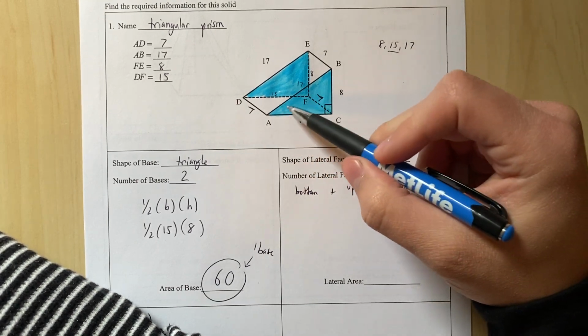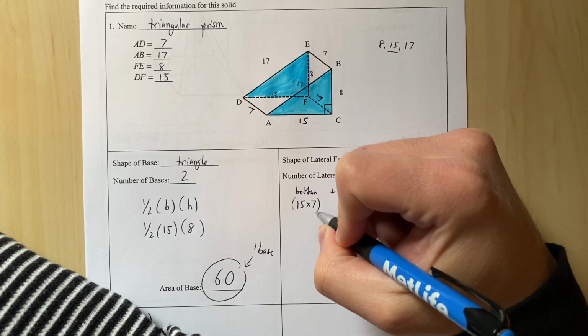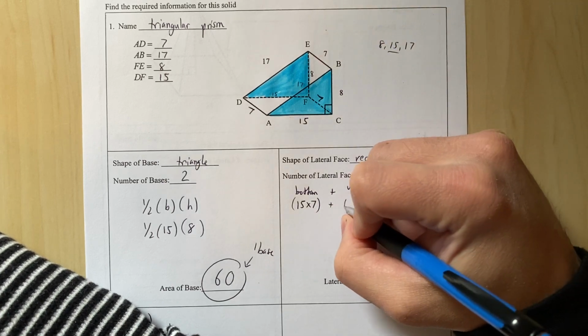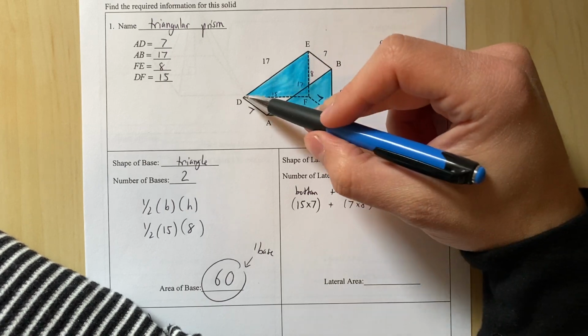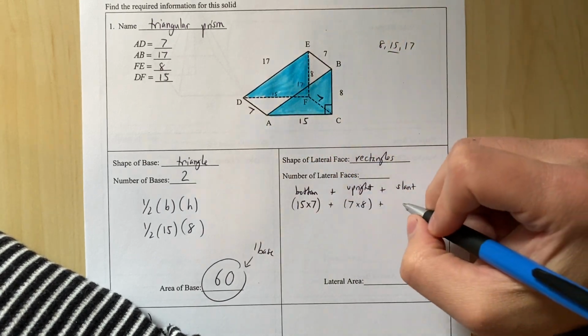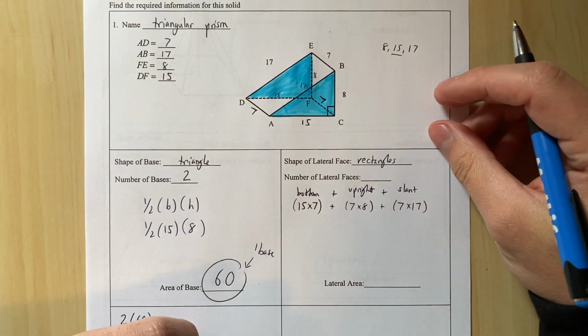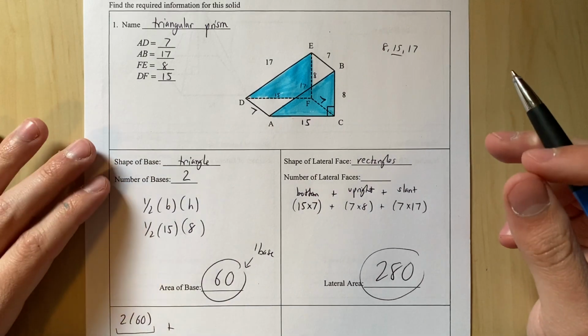The bottom rectangle is 15 by 7. That's what the bottom is. The upright one is 7 by 8. The slant one over here, 7 by 17. So those are all the different rectangles. Overall, that adds to 280. Okay?